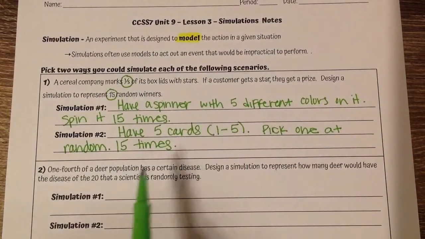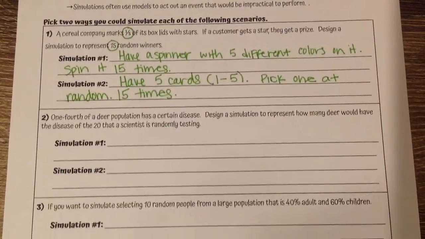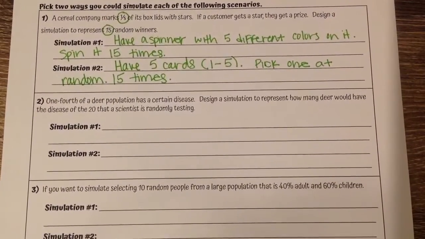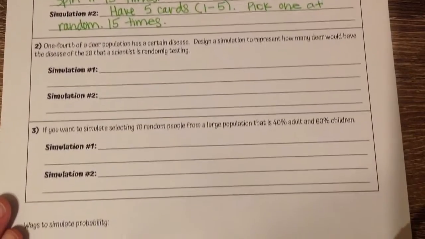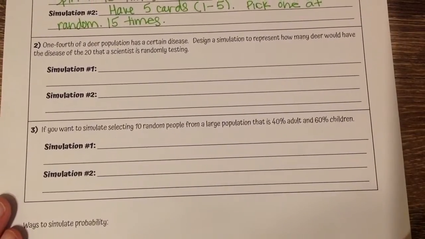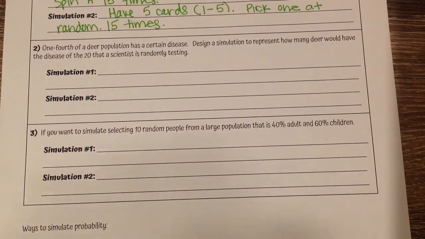There's tons of different scenarios that could work. These are just 2 examples of simulations that could work for that scenario. Alright, scenario 2. 1/4 of a deer population has a certain disease. Design a simulation to represent how many deer would have the disease of the 20 that a scientist is randomly testing.